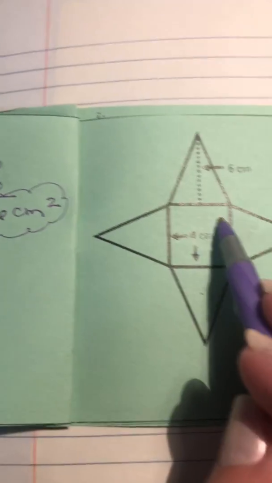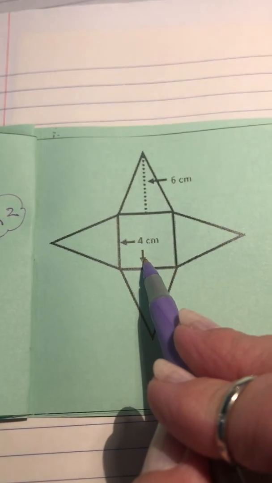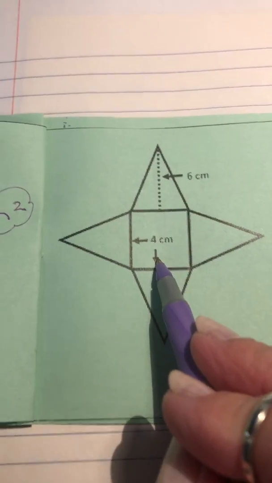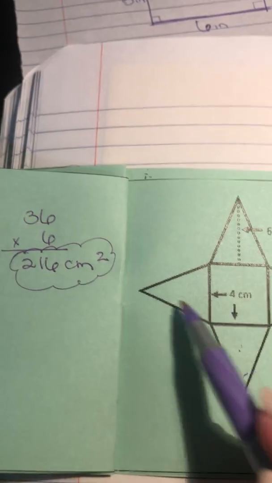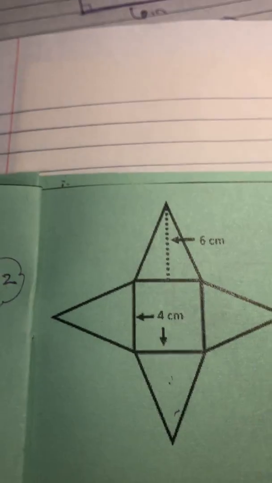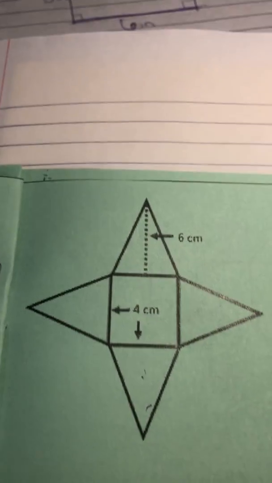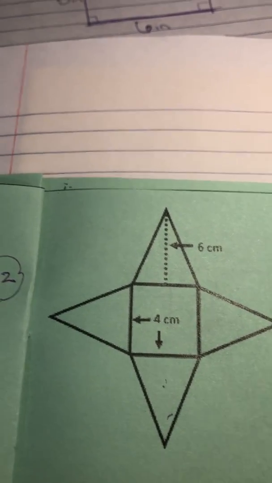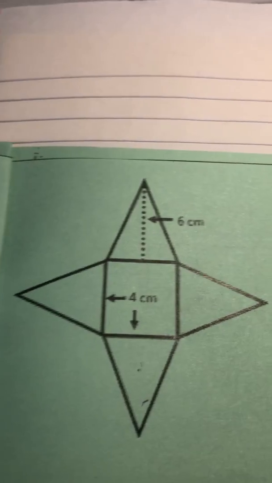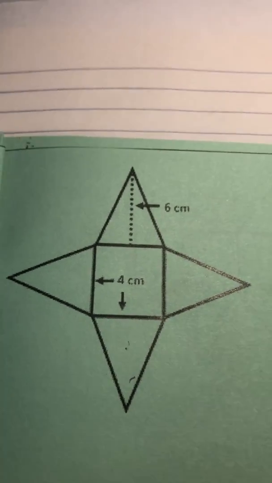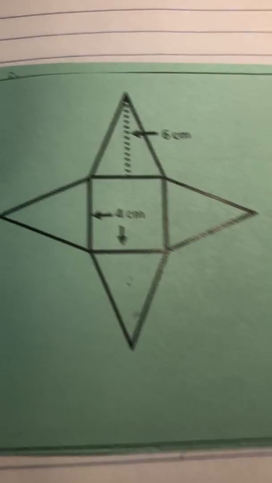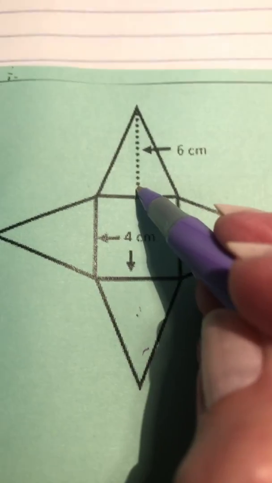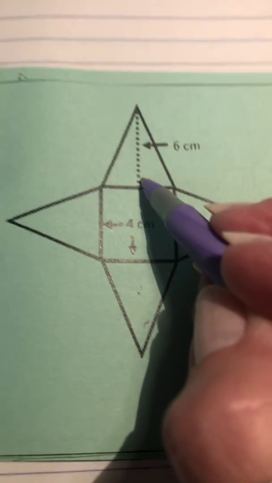So we have to figure out the area of the square, which we know that's pretty easy. Then we have to figure out the area of this triangle and all of these other triangles. And if you think about it real hard, the dotted line in that triangle right there always means what? A dotted line always means height. So we know this is the height of this triangle.